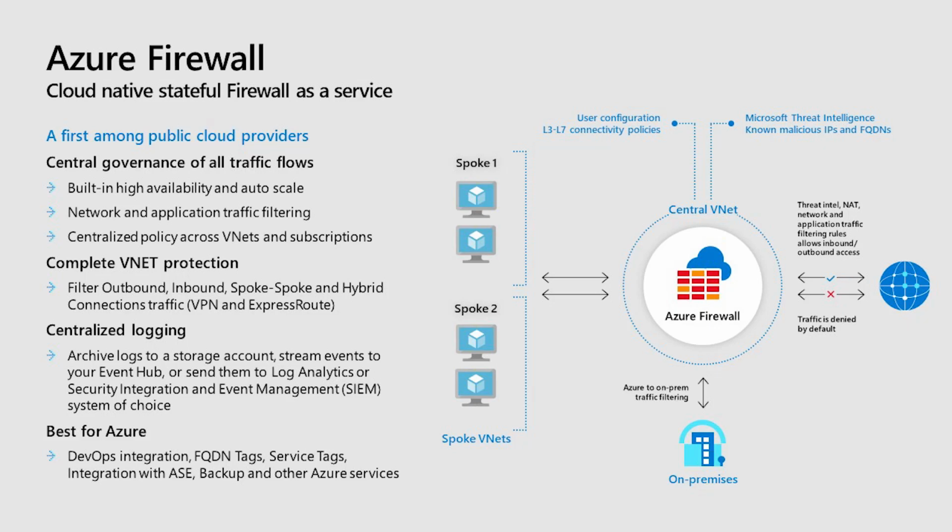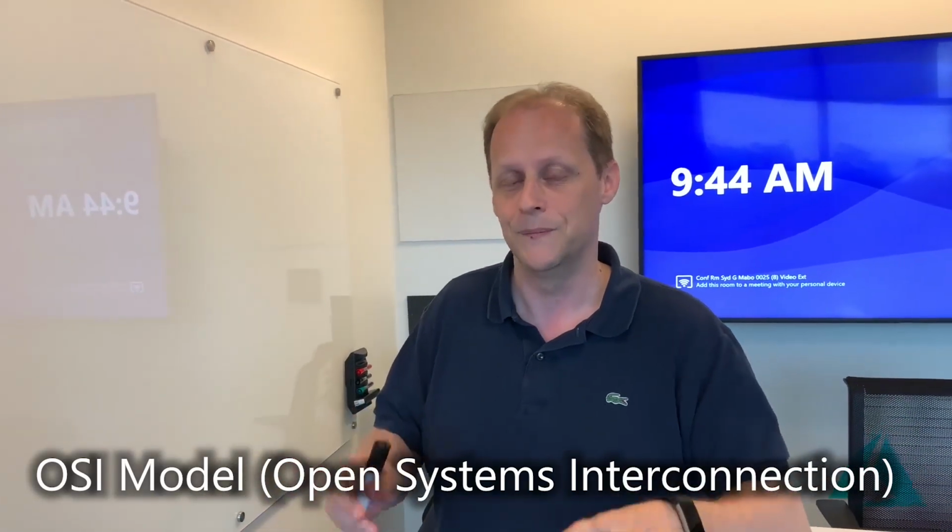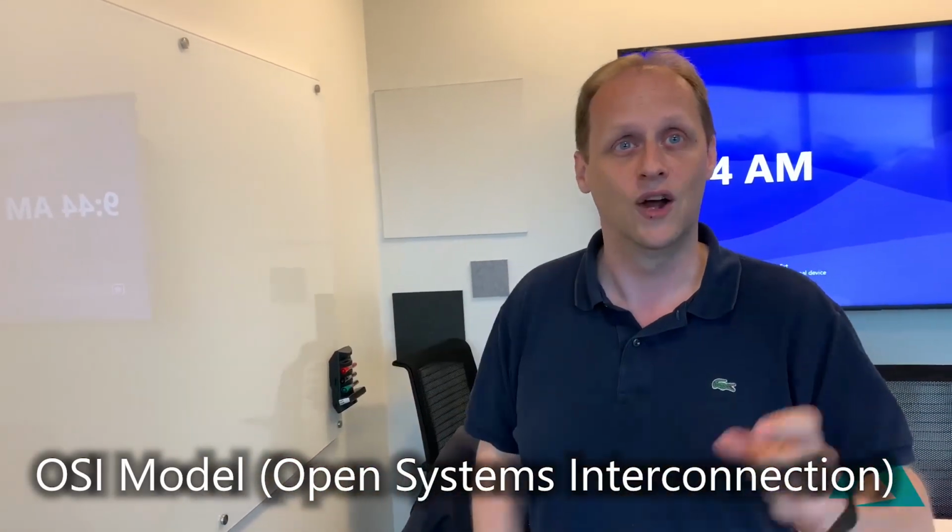Azure Firewall. Now, before we get started on Azure Firewall, let's get through a few basic concepts first, if you don't mind, which is going to help later with the explanation of Azure Firewall. So the first one is, we've probably all heard about the OSI model. We're not going to spend much time on that, but it's important.